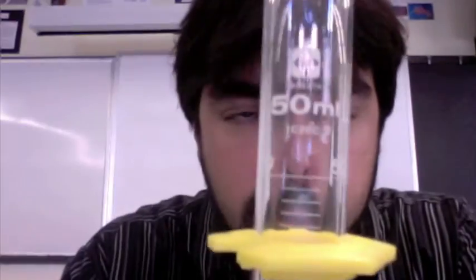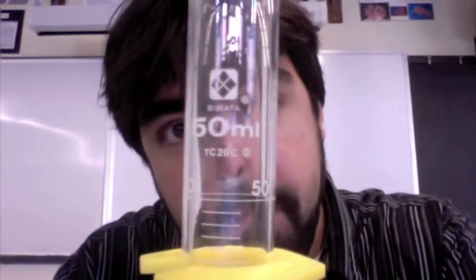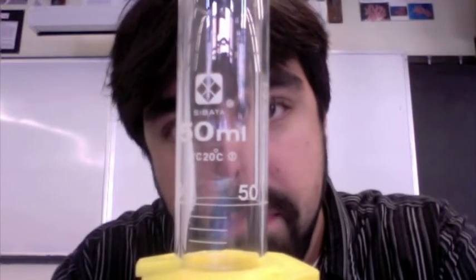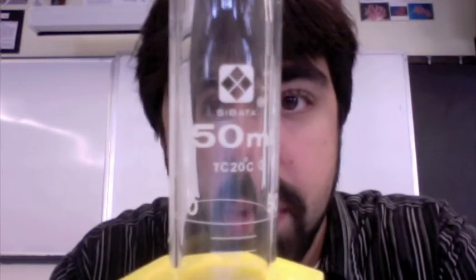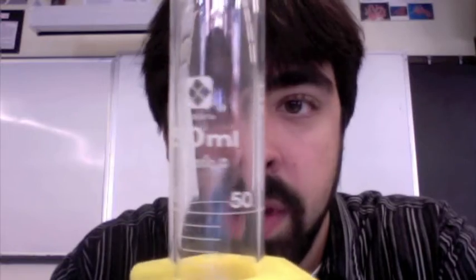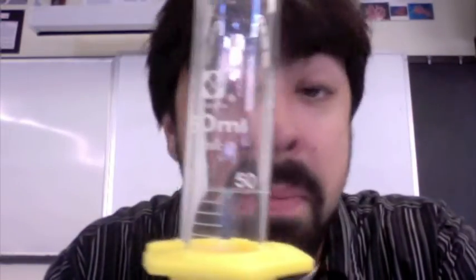Some other examples. This is what's known as a graduated cylinder. This measures a volume, and if you look really close at the top, it says 50 ml. That stands for milliliters. 50 is the number, ml is the unit. We'll explain this more in class.